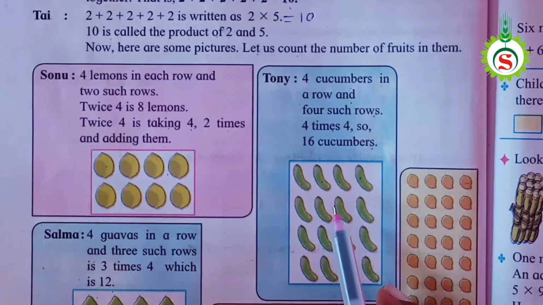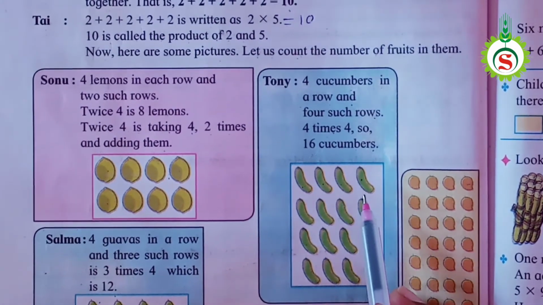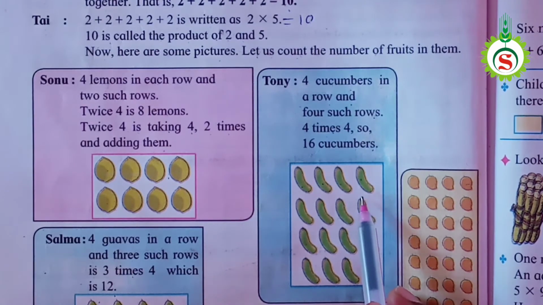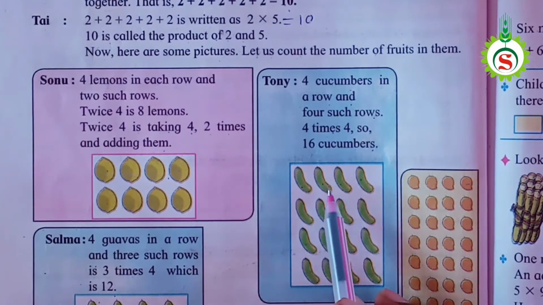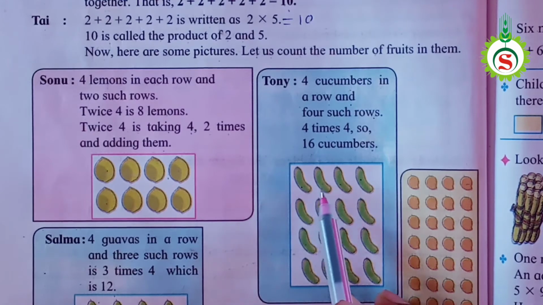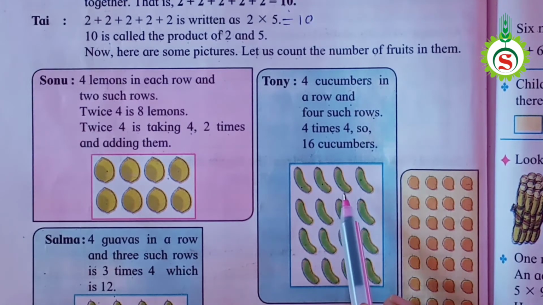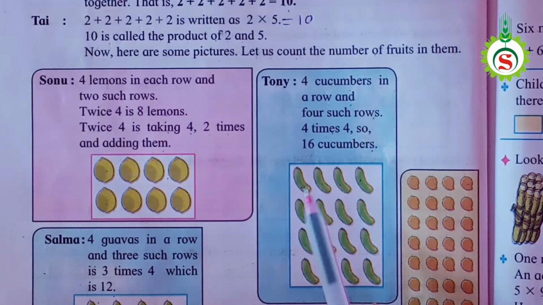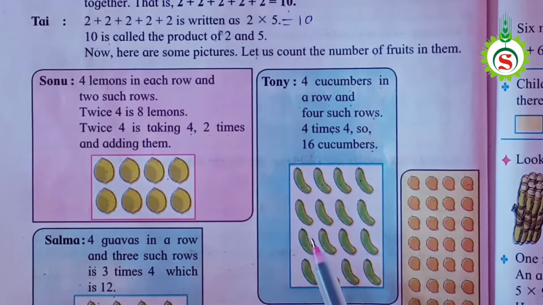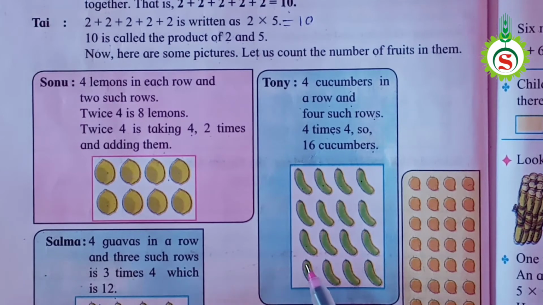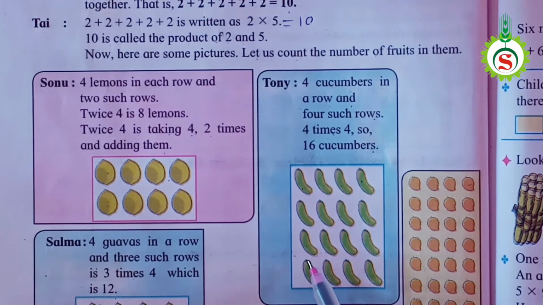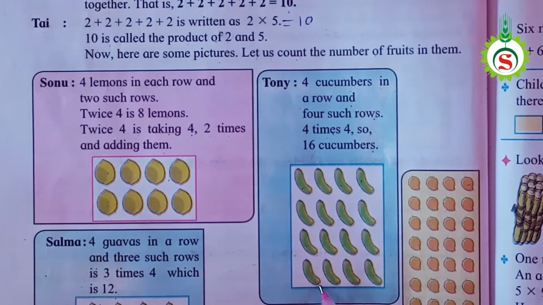See here, there are 4 cucumbers in one row. See, 1, 2, 3, 4. There are 4 cucumbers in one row. So, how many rows? Let's count. 1, 2, 3, 4. Here are 4 rows. Means the total number of cucumbers is equal to 4 multiplied by 4 equals 16.